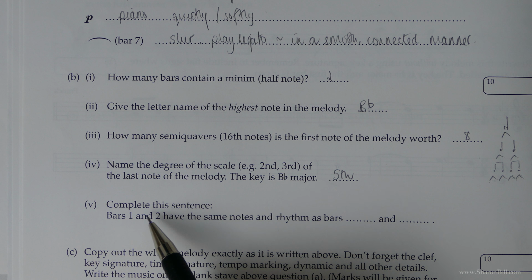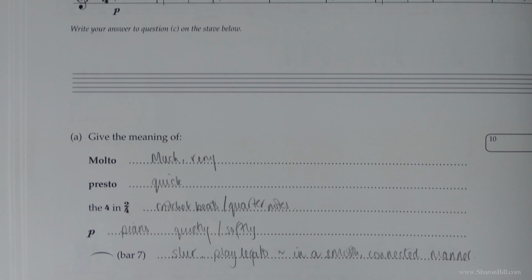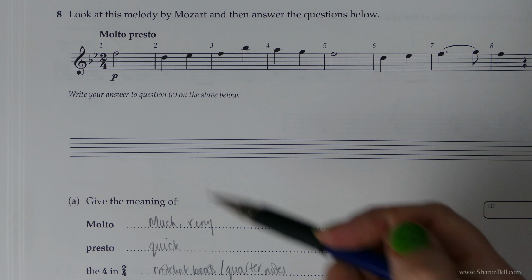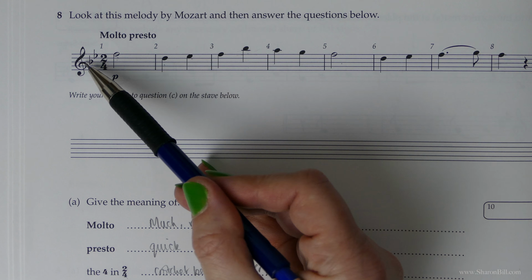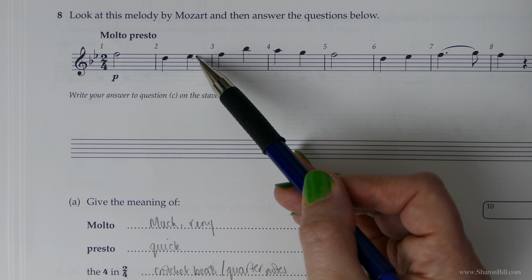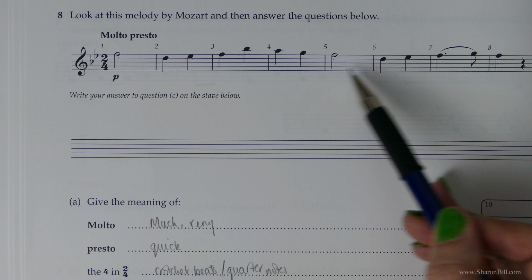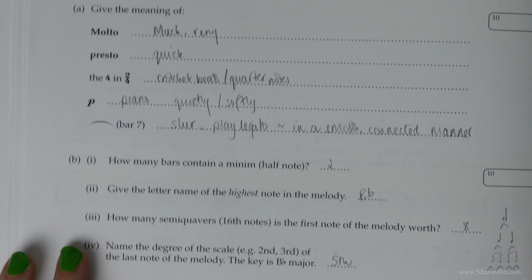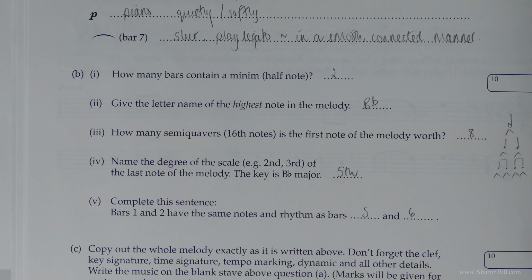Okay, next one. Complete this sentence. Bars 1 and 2 have the same notes and rhythm as which 2 bars? So let's have a look. Bars 1 and 2. We've got a 2-beat F and then a D and an E. Well, it's E flat really, but just to look at in 1-beat notes. And so you can see at a glance 5 and 6 is exactly the same. Just keeping your eyes peeled there.